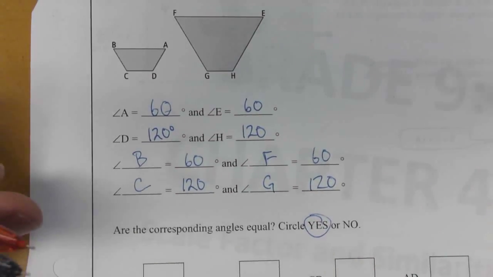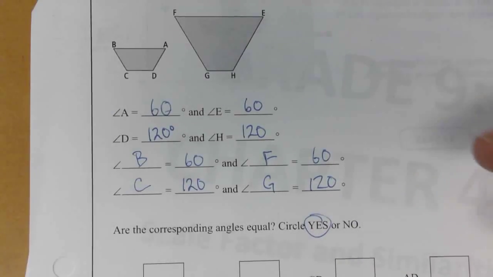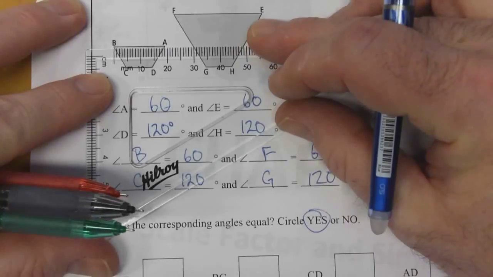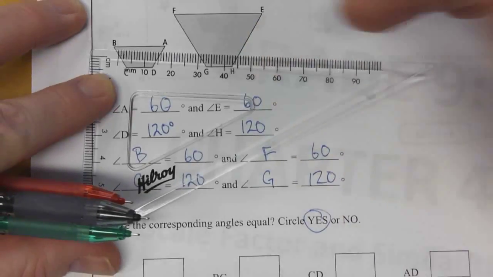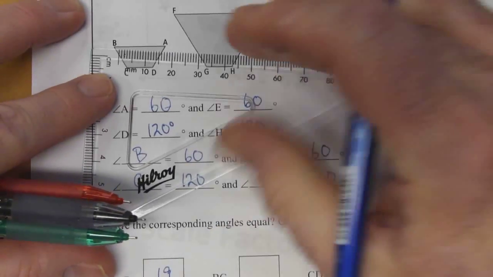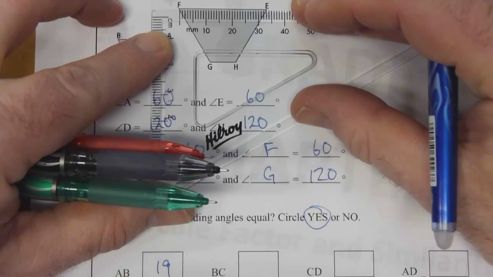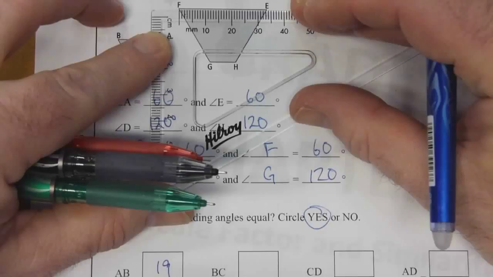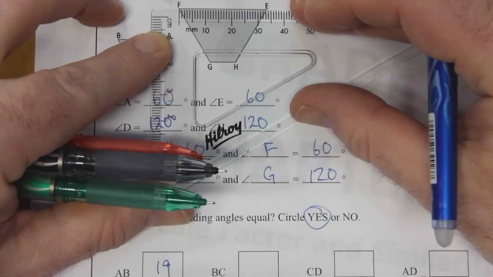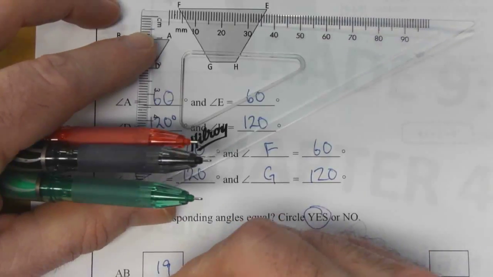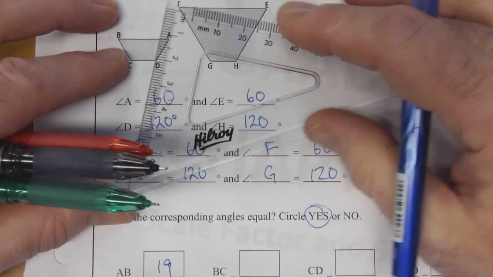This is a good example of this. So let's look at our lengths then. AB is about 19 millimeters. EF is, what is that, 38 and a half? I'll try and be precise on these.